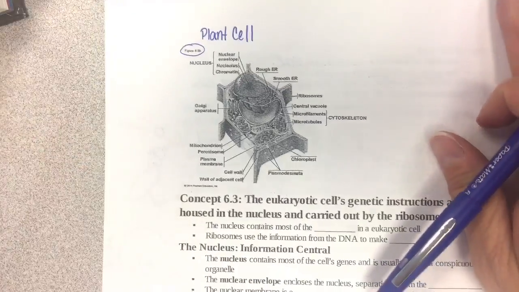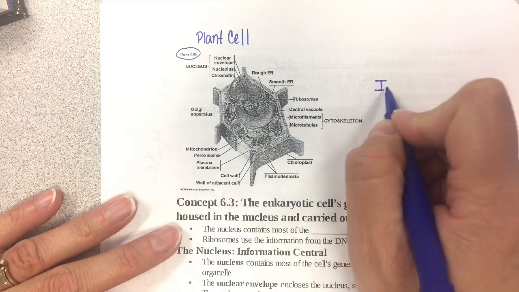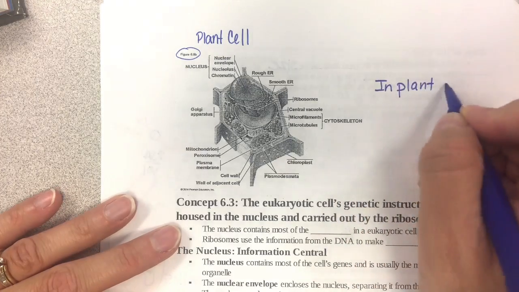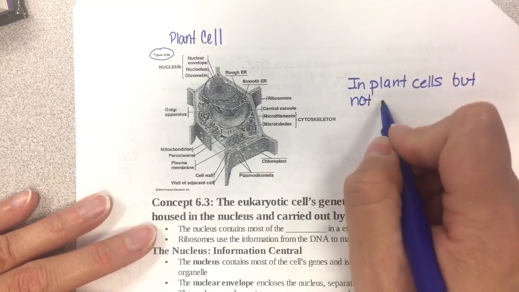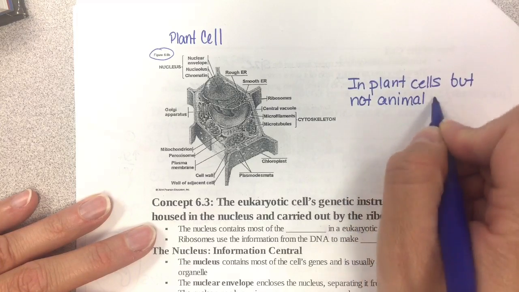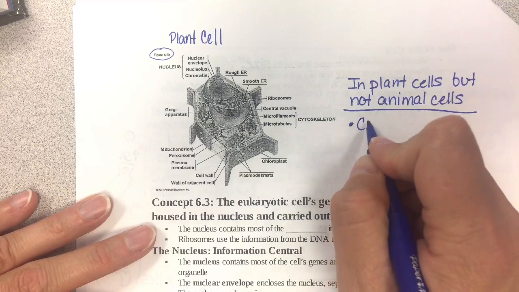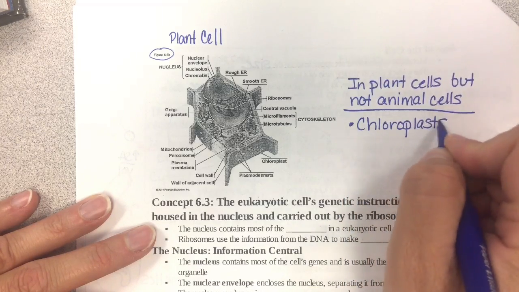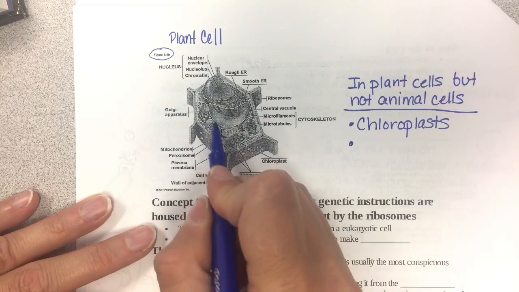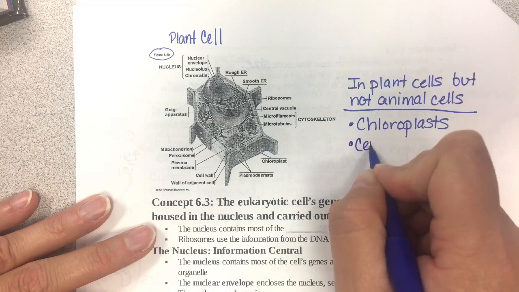All right, so then let's look at the opposite here, and look at what types of things are in plant cells but not animal cells. So, first one is site of photosynthesis. Chloroplasts. Second thing, this big thing right here, in plant cells it takes up the majority of room in the cell. It's called the central vacuole.